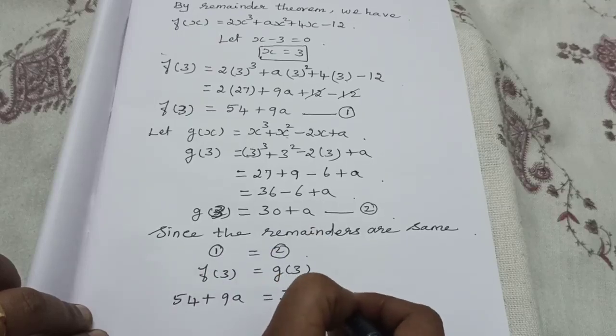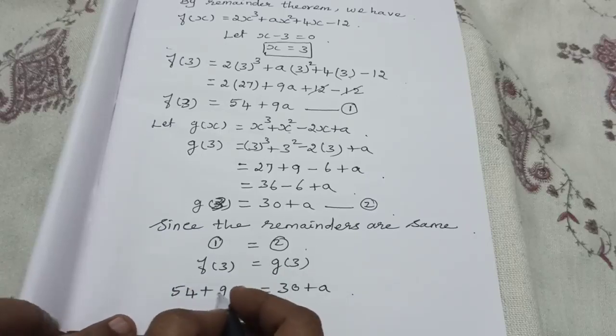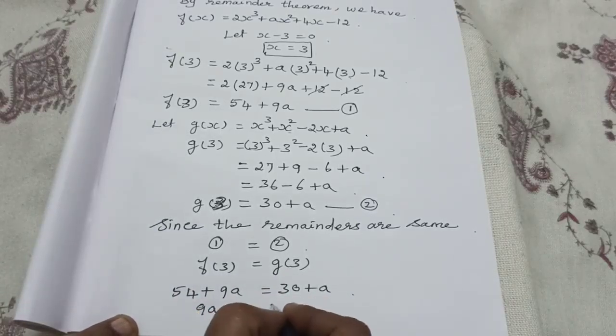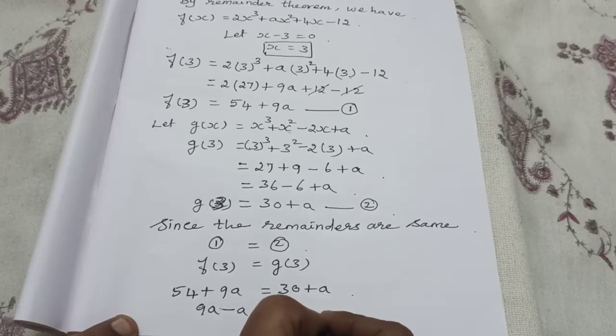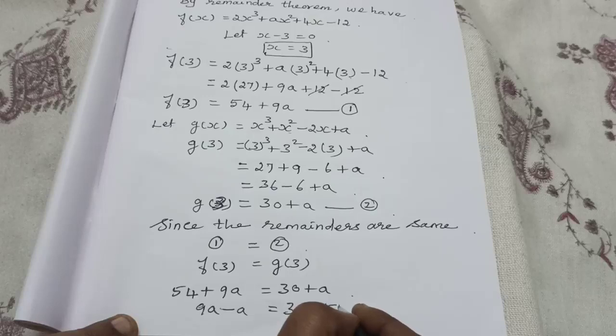Okay, all a terms you should bring to one side. On the left-hand side, 9a minus a is equal to 30, and this 54 you have to bring to this side as minus 54.